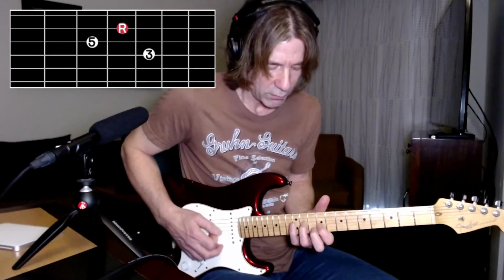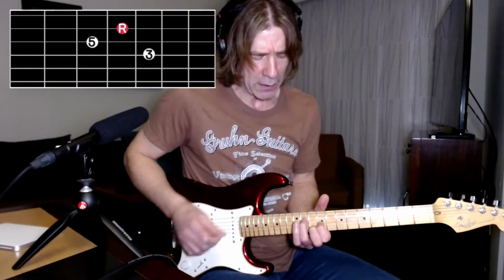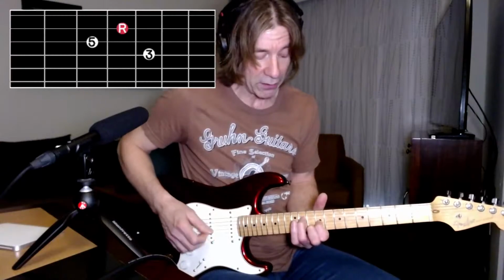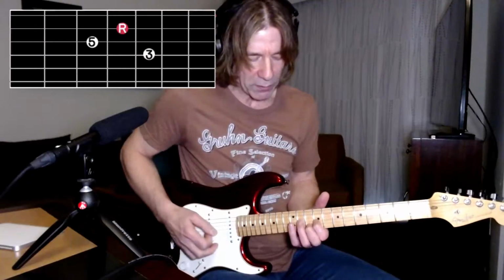Right? That's a famous lick. This lick sounds a little bit different, and it's cool because I'm playing it in a different area. It allows me to have this sound. I probably wouldn't do this lick in any other position.